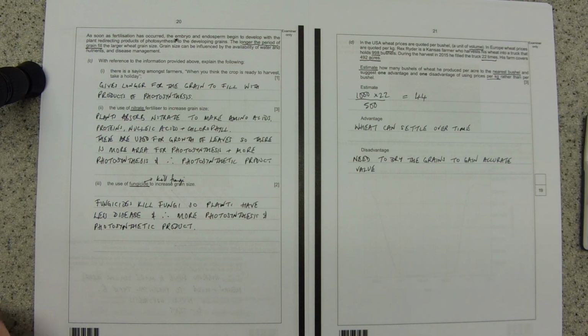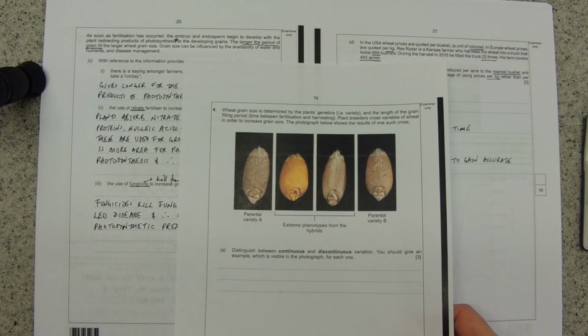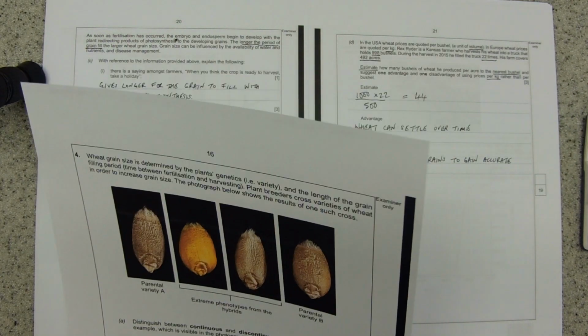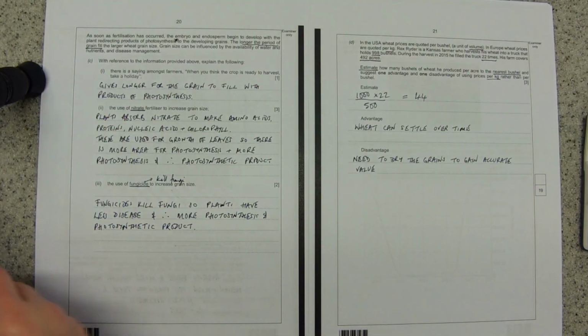Oh, do you want to see the colour picture of the grains? See, it was dead obvious. There's a yellow one, there are brown ones. The wrinkly bits look a bit more wrinkly on that.